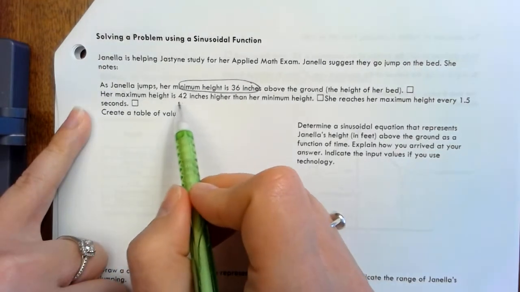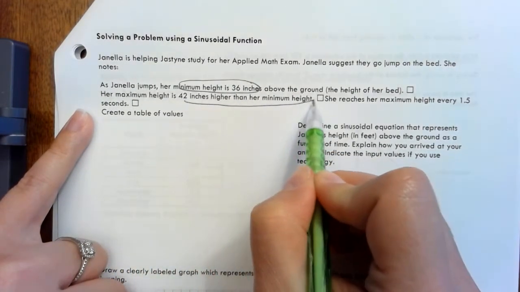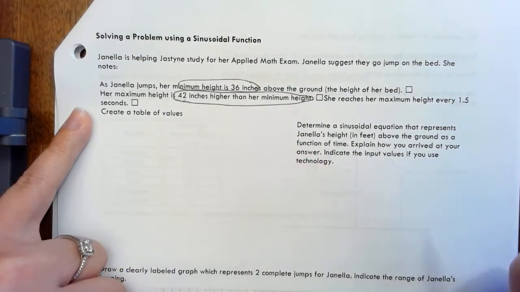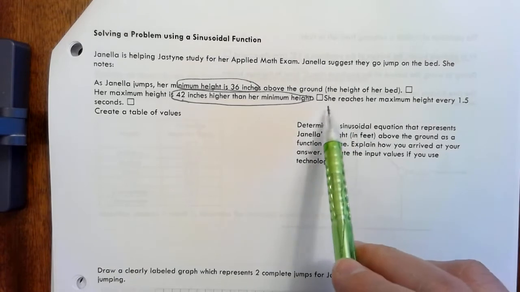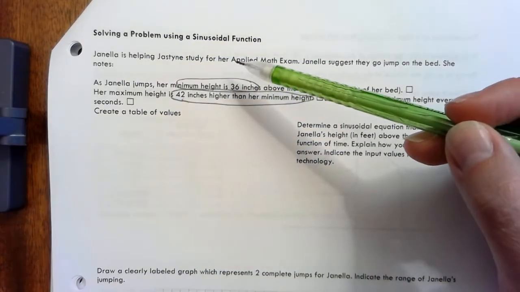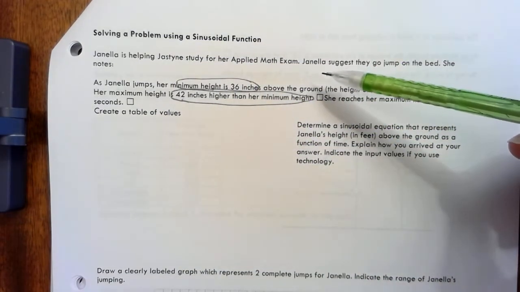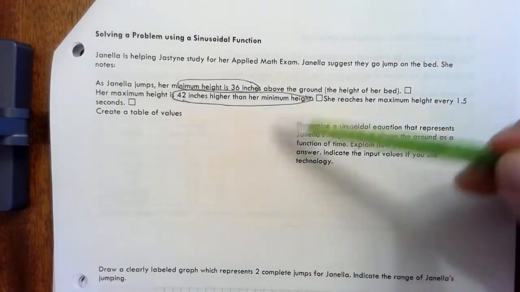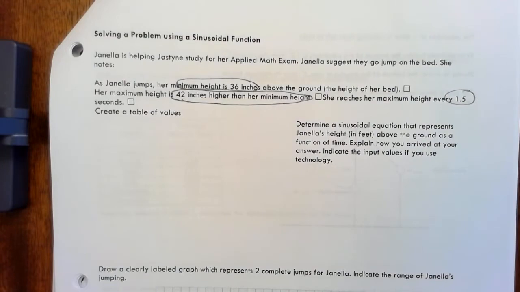Her maximum height is 42 inches higher than her minimum height. So she's jumping up 42 inches. I don't know if that's a good jump height or not. Anyway, she reaches her maximum height every 1.5 seconds. So from the maximum, it takes 1.5 seconds for her to get back up to the maximum. So maximum to maximum, 1.5 seconds. That's pretty important. Let's give that a circle too.